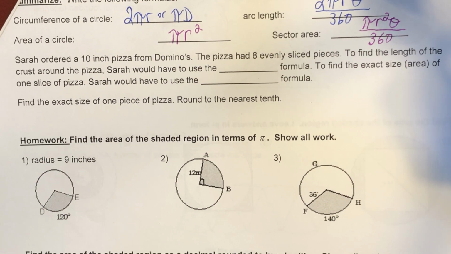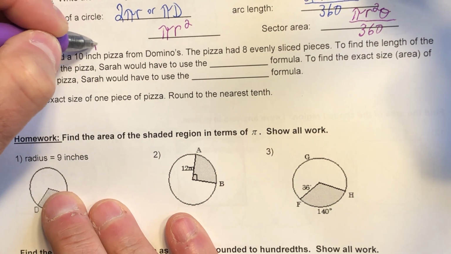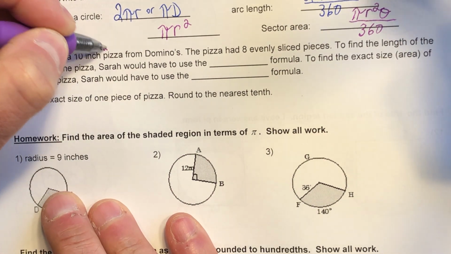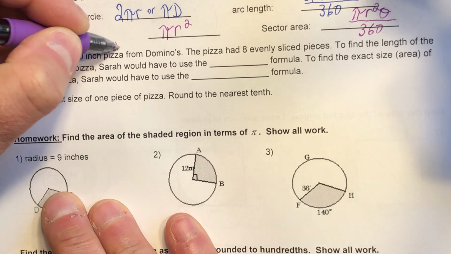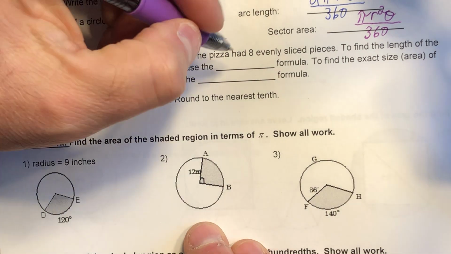And so at the very end here, Sarah ordered a 10-inch pizza from Domino's. That means that's the diameter. So that means the radius would be 5. The pizza had 8 evenly sliced pieces. To find the length of the crust around the pizza, Sarah would have to use the circumference formula.